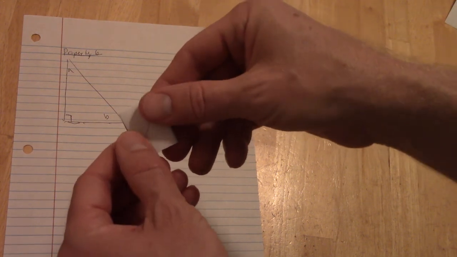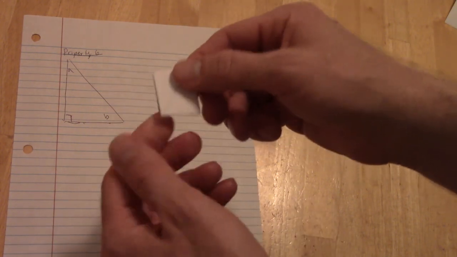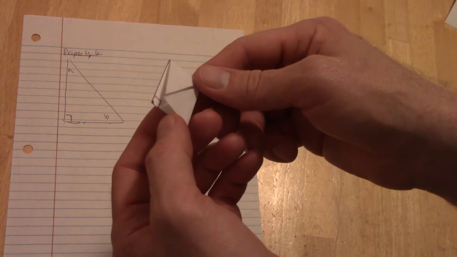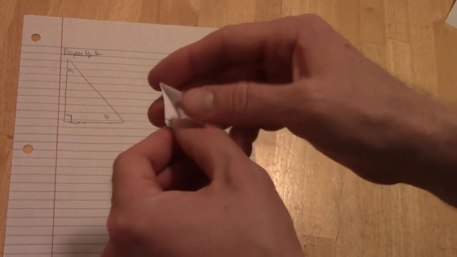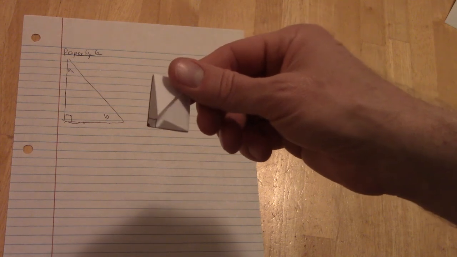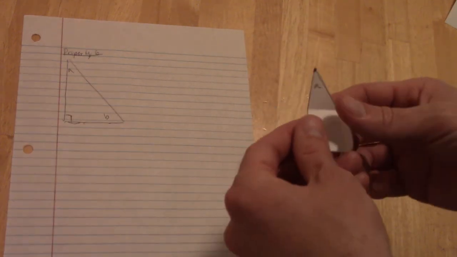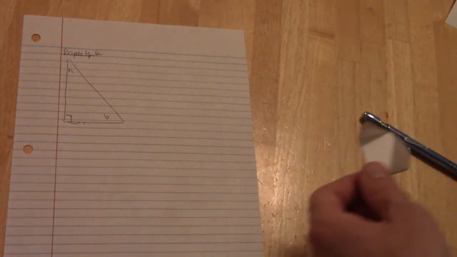Okay, keeping this line straight. Okay, and notice that the sum of angles A and B match up exactly with that 90 degrees. Okay, this is a property about angle sum of right triangle.